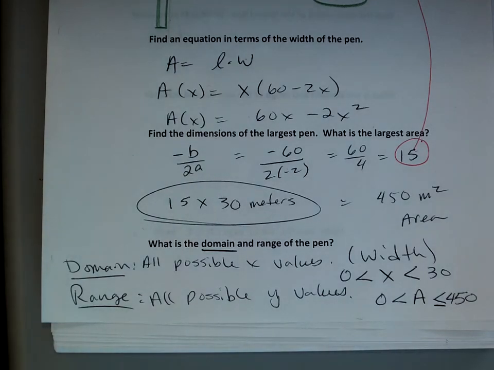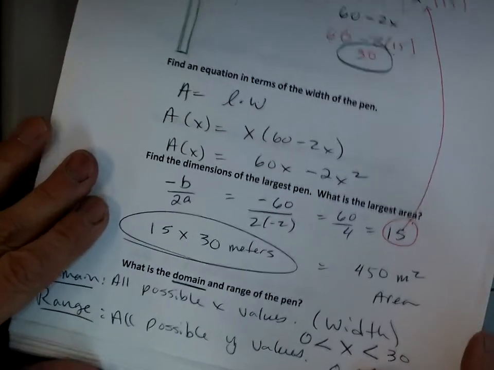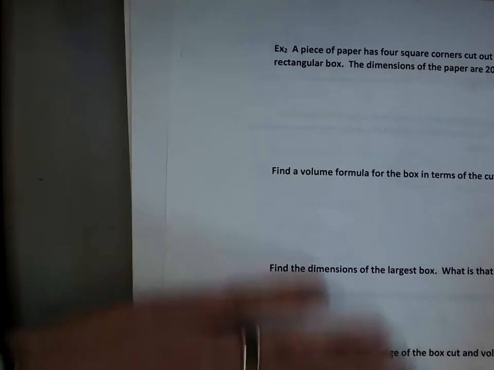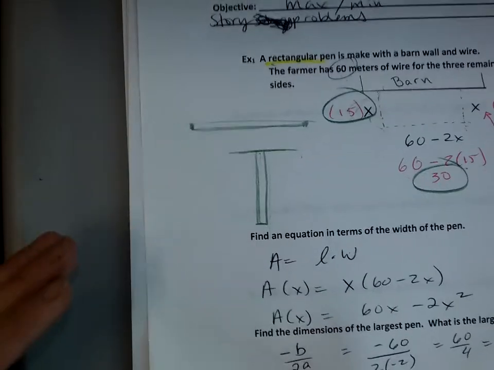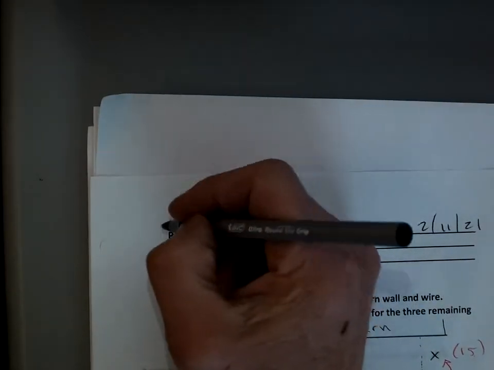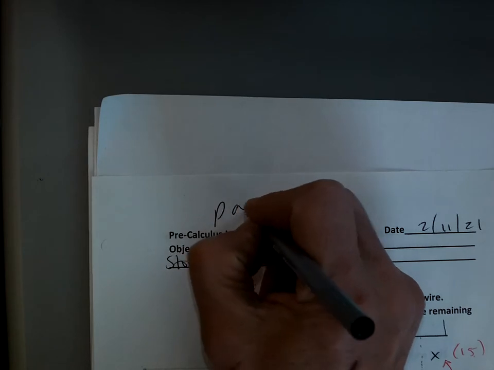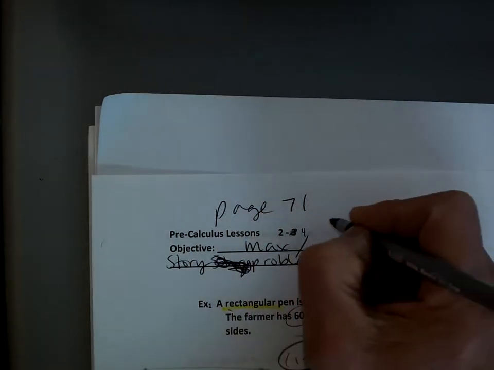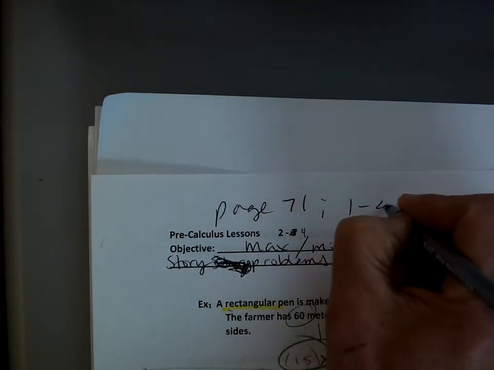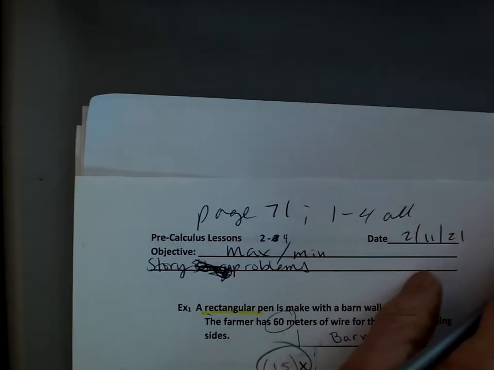So I don't have a lot of homework. We're going to do this in 2 days. Tomorrow we're going to do cubes. So hang on to this, and tomorrow we'll do the second part to this. For today, just page 71, problems 1 through 4, and the extra is number 9.